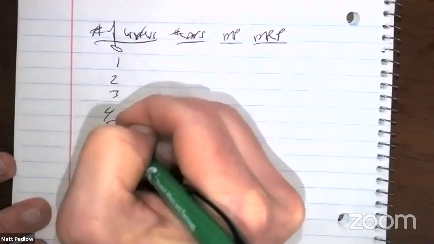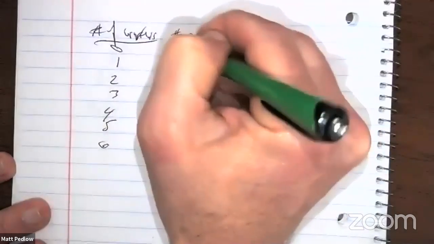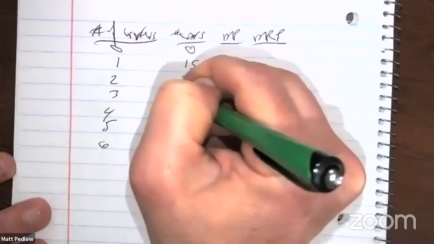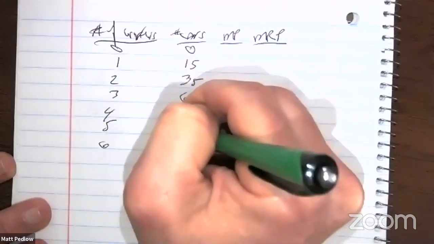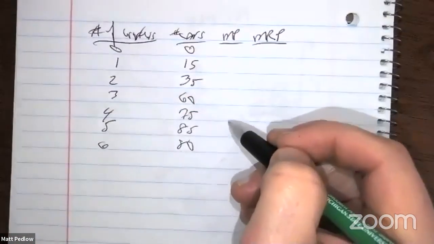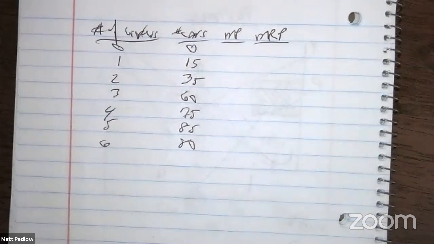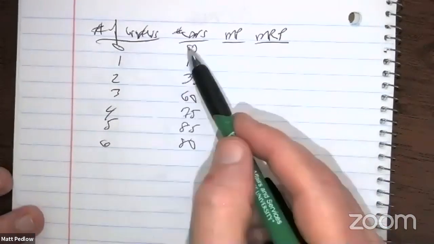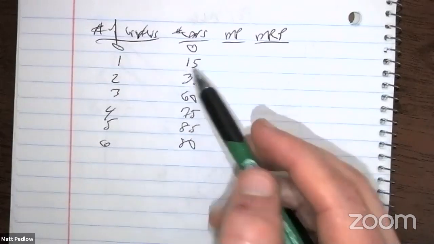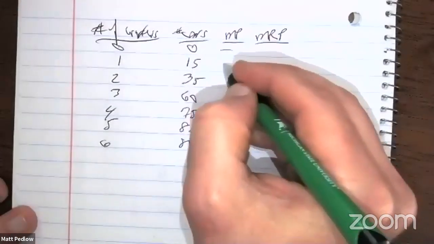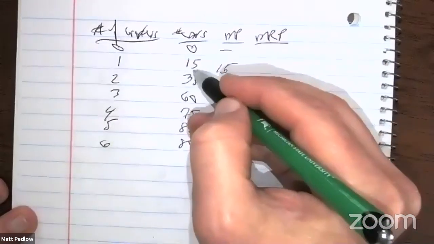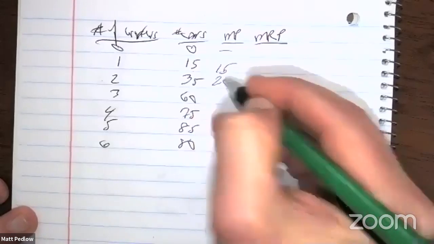This is the old Sparkle car wash, kind of a great name for a car wash. 15, 35, 60, 75, 85, and 80. Okay, so our marginal product, remember, right? When you're looking to do this kind of thing, it is the difference. So if I don't hire any workers, I can't wash cars. Hire the first worker, they make me 15, okay? So my marginal product, 15. And then my second worker, I went from 15 to 35. So far, so good. 20.